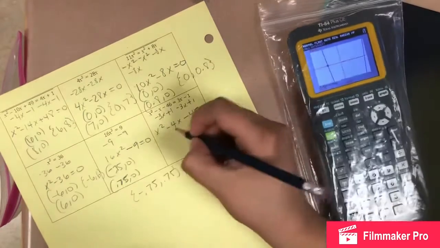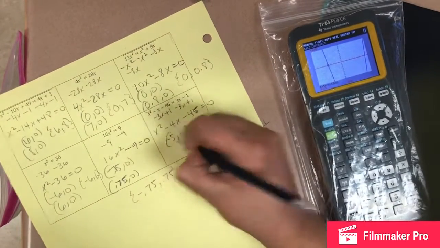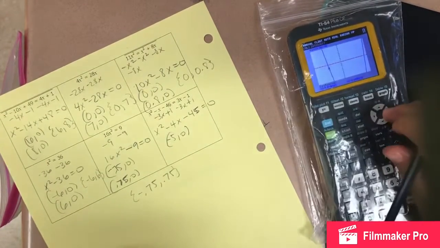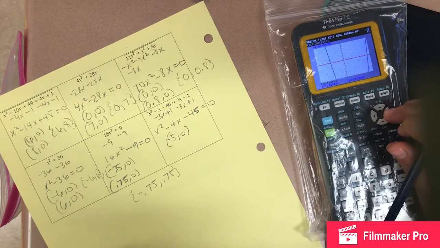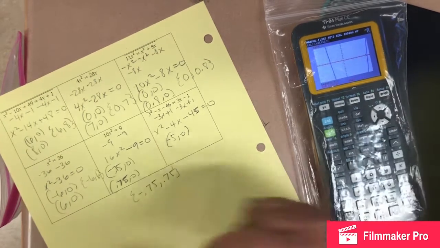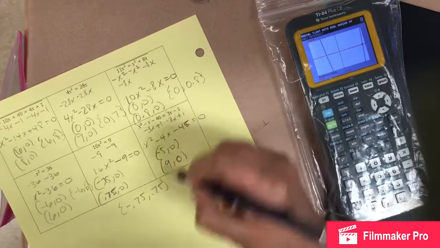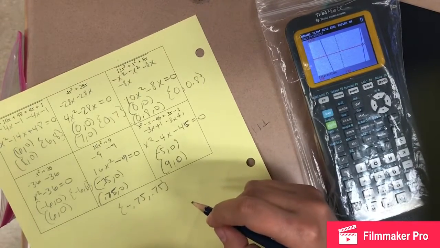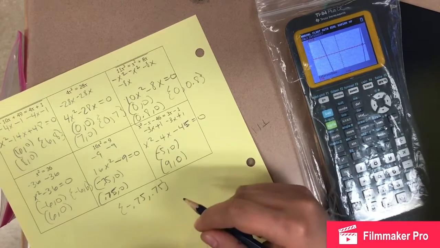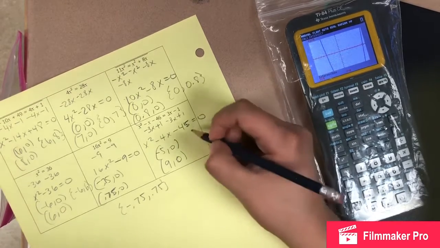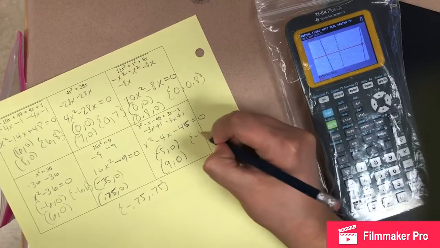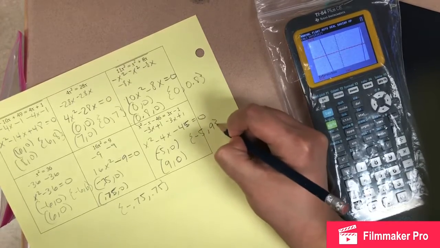We have negative 5, 0. And on the right side is 9, 0. Which I know visually we could have seen that, but you've noticed before that it's gotten so close that it's not quite at the value, so be careful. So these two values would be negative 5 and positive 9.